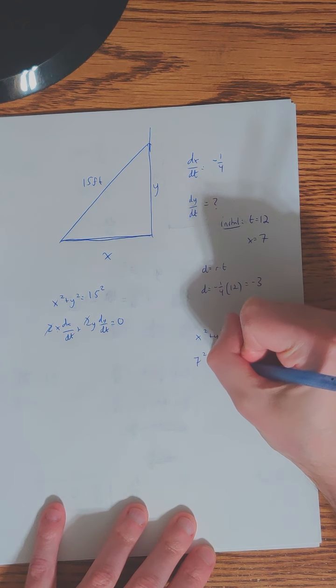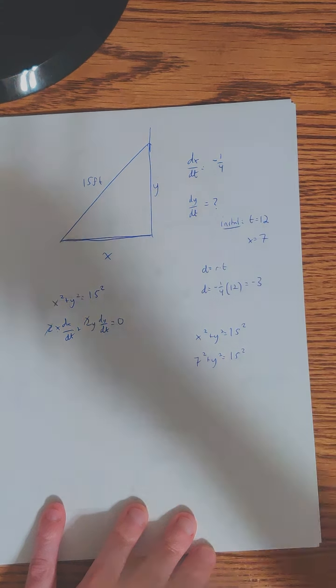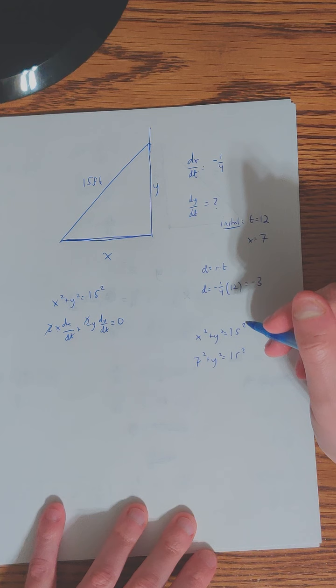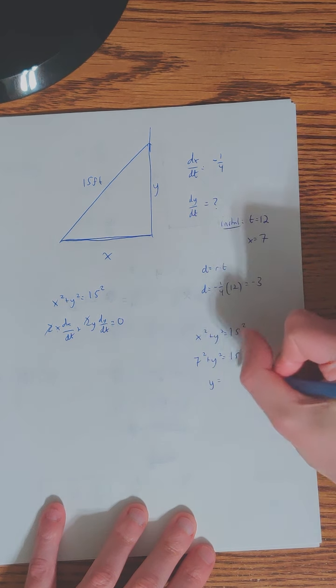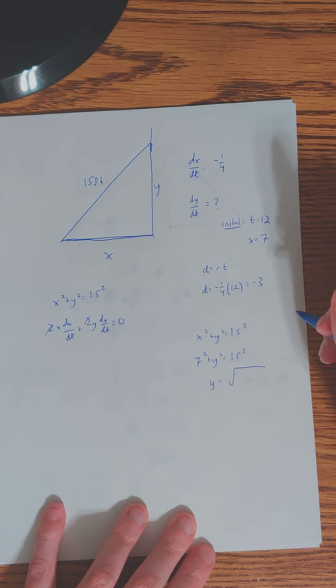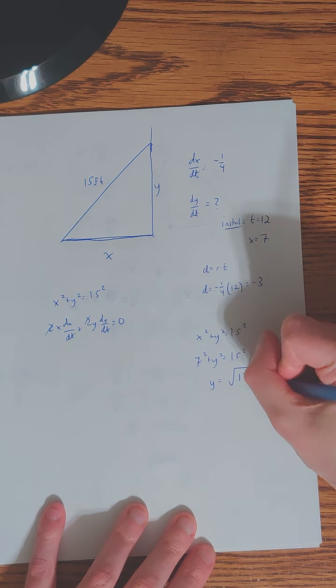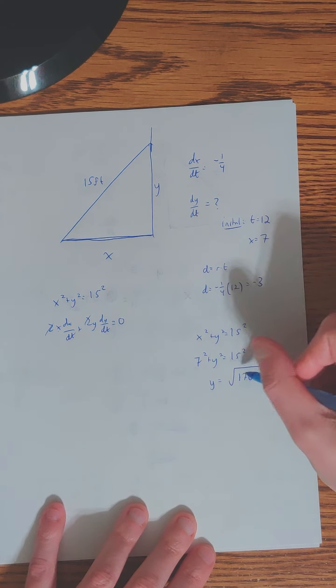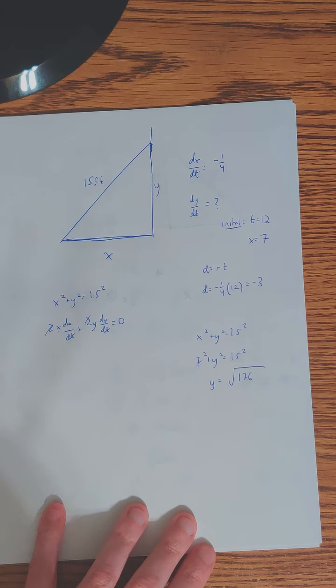So 7 squared plus y squared equals 15 squared. That's 225 minus 49. 225 minus 49 is 176, I believe. Yep. And then the square root of 176 is not nice, so I'm just going to leave it as the square root of 176.